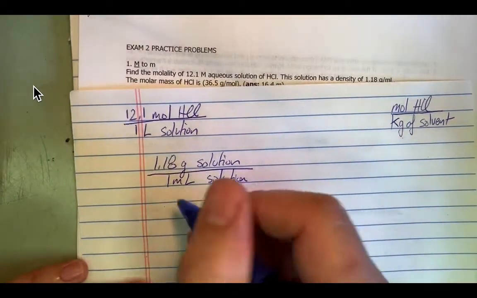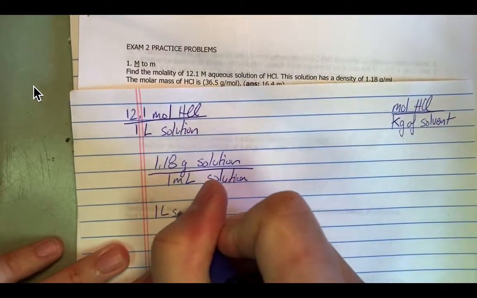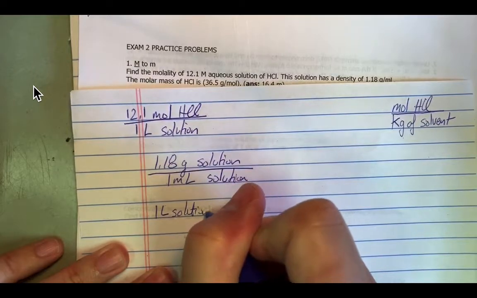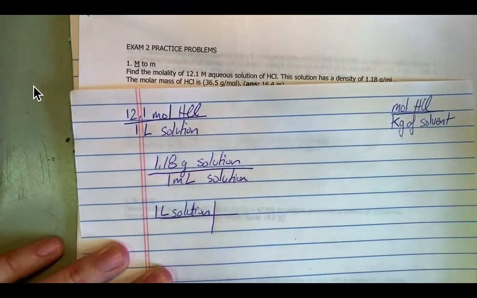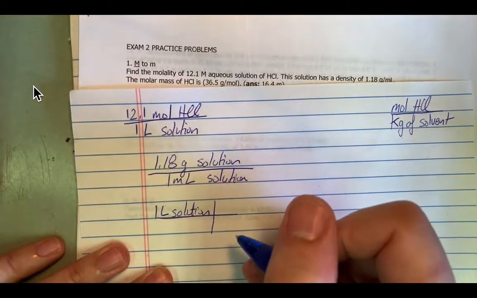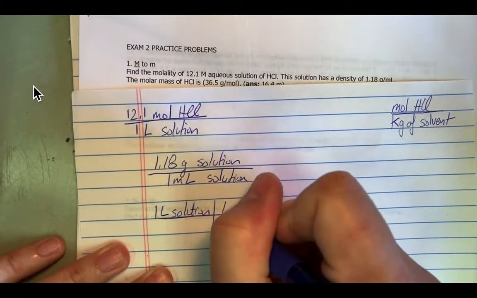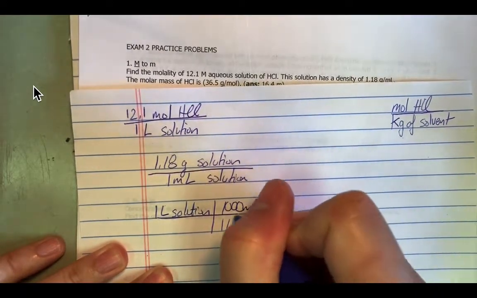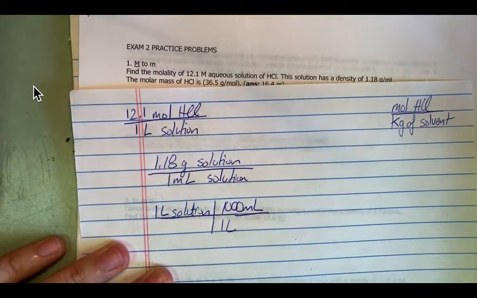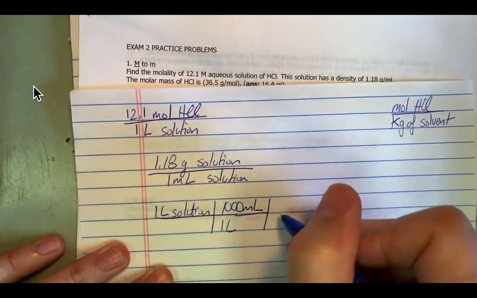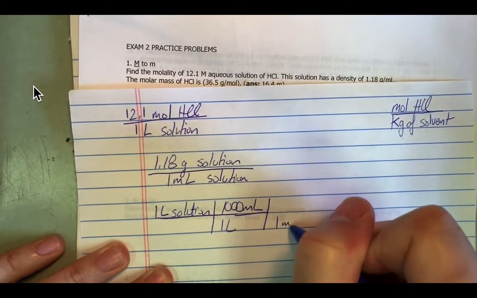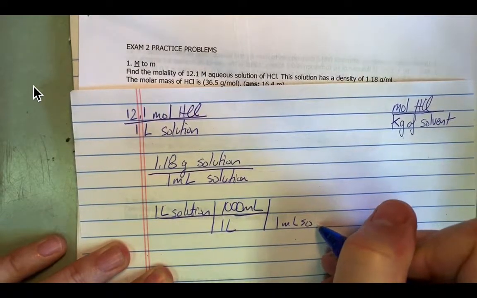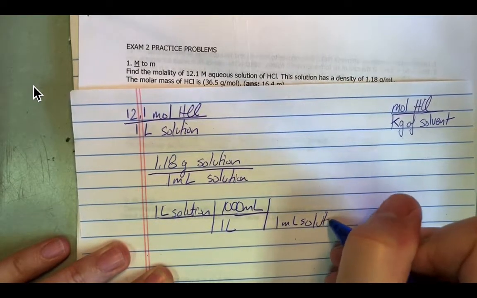Okay, so I'll take my 1 liter of solution and let's make that into milliliters so we can get our hooks into it a little easier. We'll use this now, 1,000 milliliters of solution.